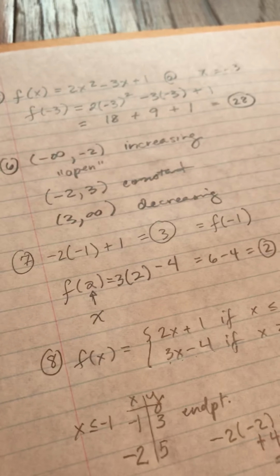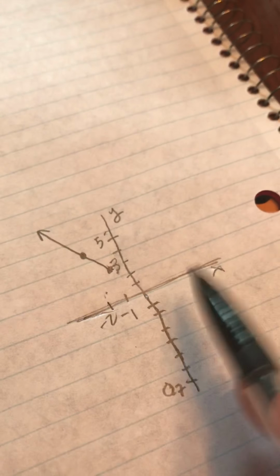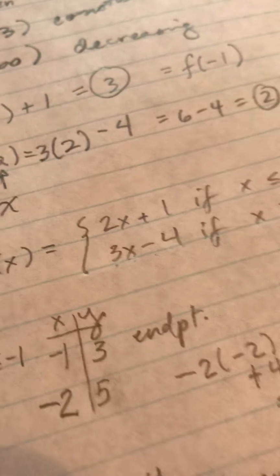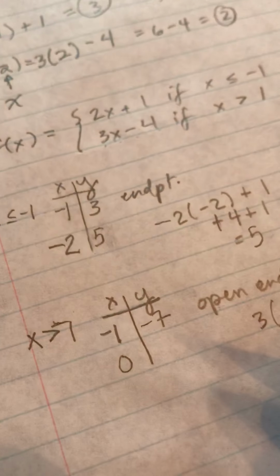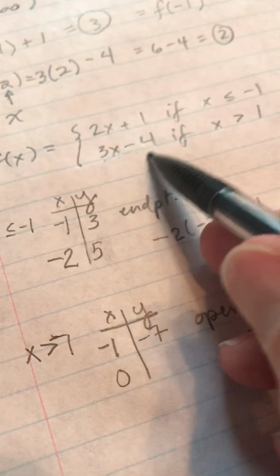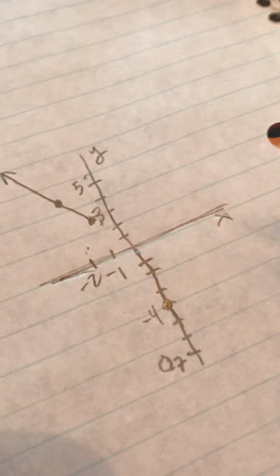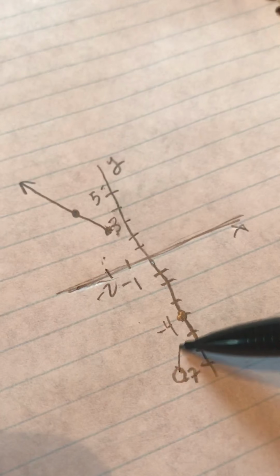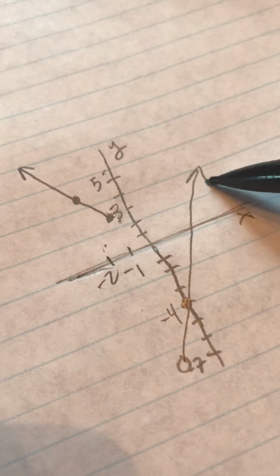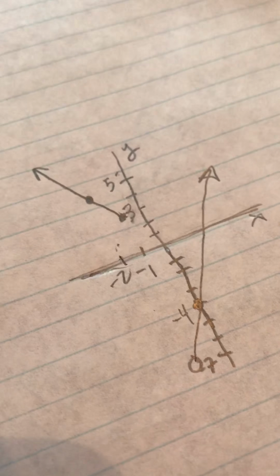Okay, then we want to find another point to the right of that for the rest of that piece. So let's just use 0. 0 is an easy number to plug in. Plugging in 0 for x here just gives you negative 4, the y-intercept. So that's right there. And this line then goes from that open dot all the way up to infinity. And there's your graph.